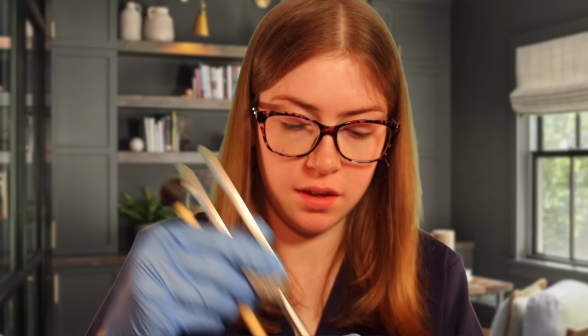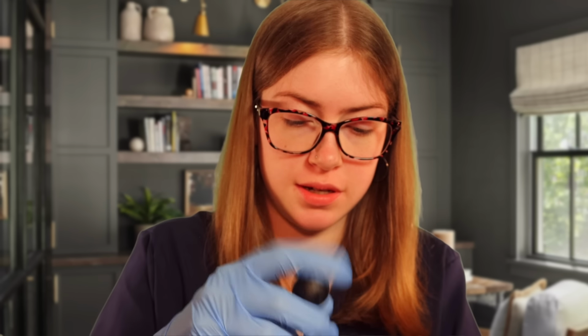Right, if you bear with me a moment, I'll just pop my tuning forks away, just sticking this away. Popping it in this little protective bag. Excellent.